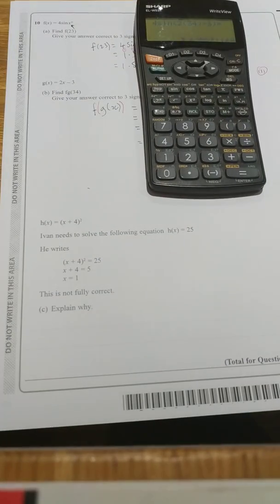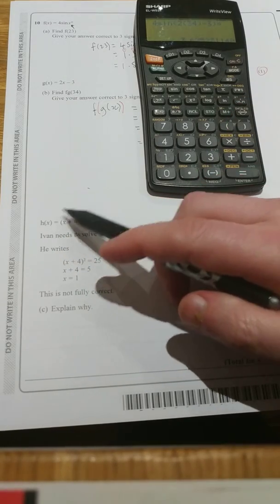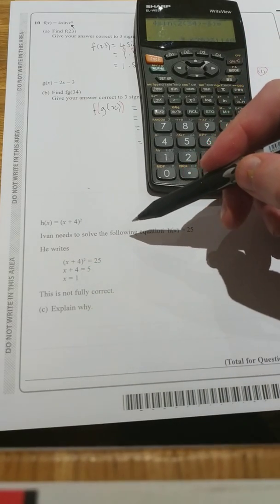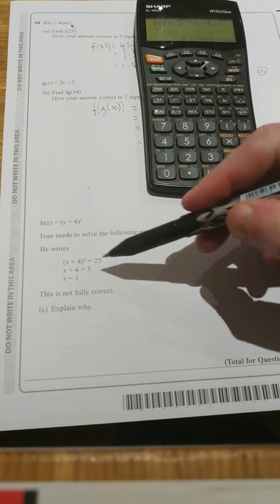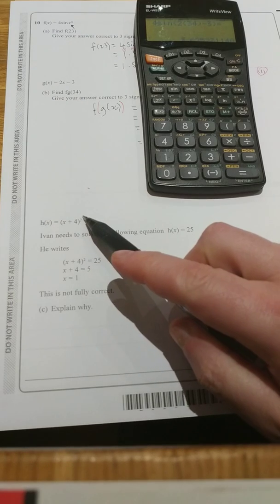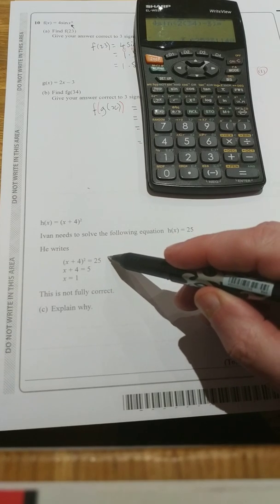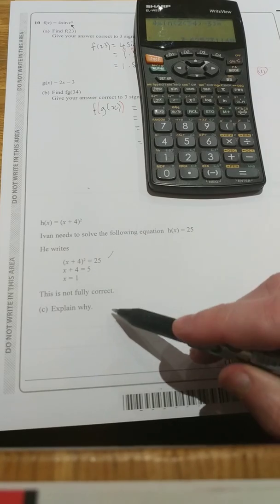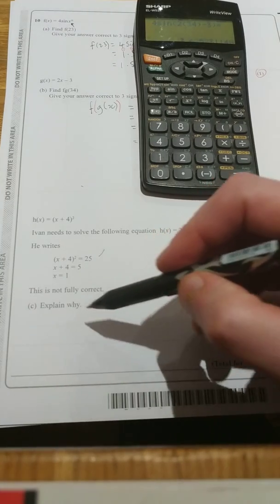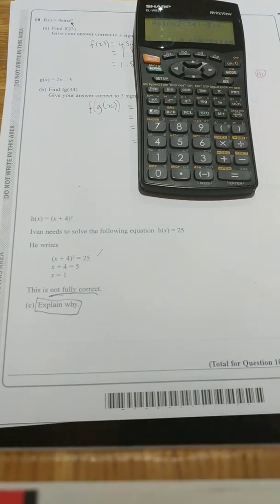Now they're introducing a third function. H of x is take the number, add 4 to it, and then square your answer. Ivan needs to solve this one here. He writes that the function would be equal to 25. That's good. That one seems correct. So it's set up correctly. It's just what he does after that. This is not fully correct. Explain why. So clearly he's made one error there.